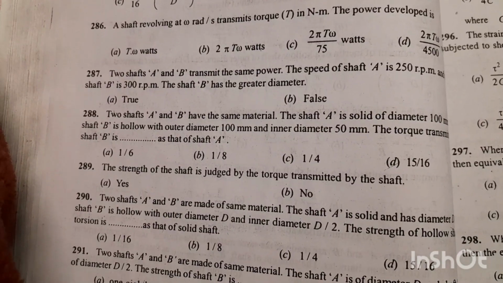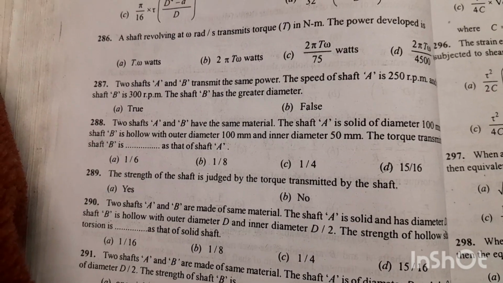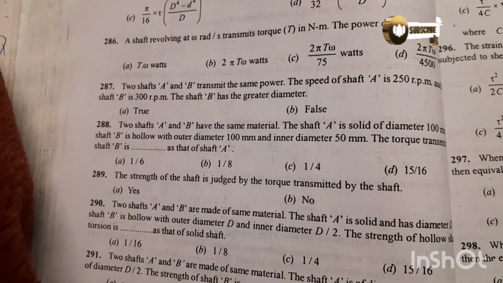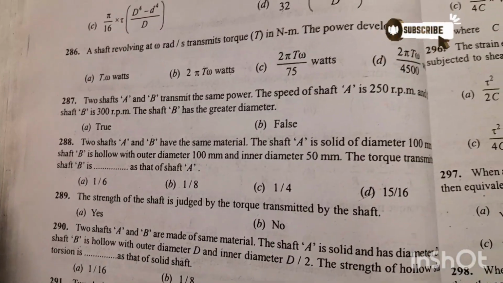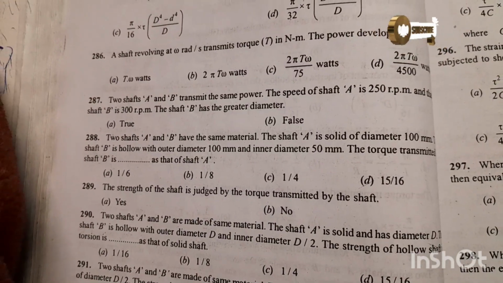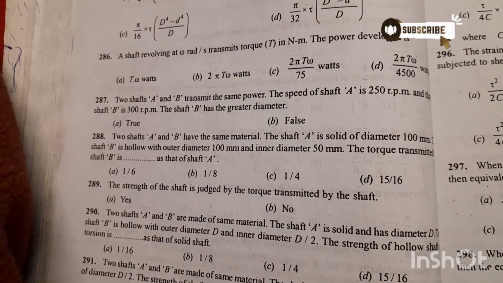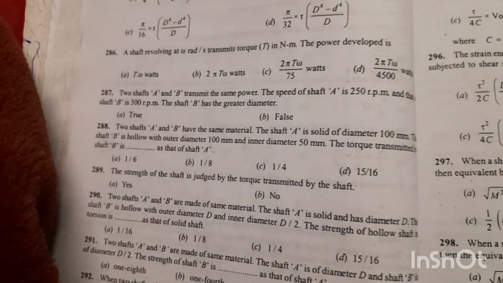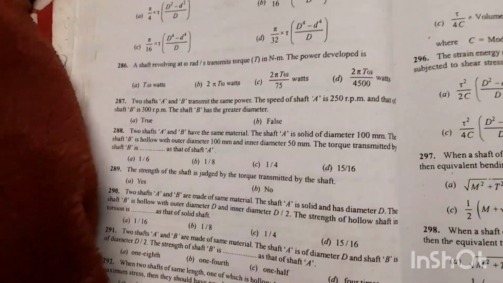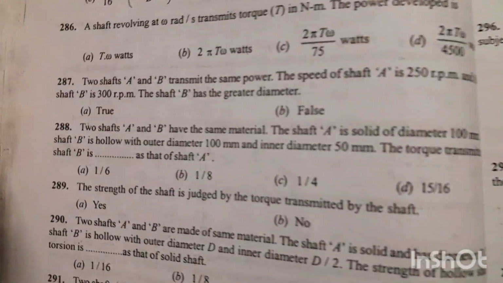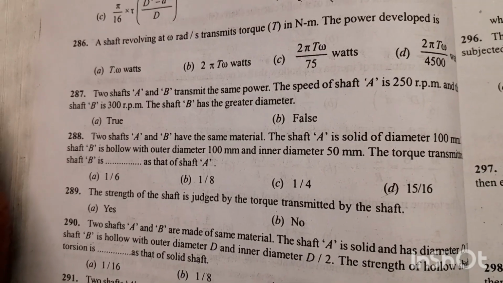Next question 288. Two shafts A and B have the same material. Shaft A is solid of diameter 100 mm and shaft B is hollow with outer diameter 100 mm and inner diameter 50 mm. The torque transmitted by shaft B is how much as that of shaft A?